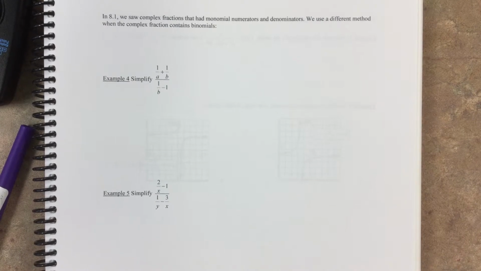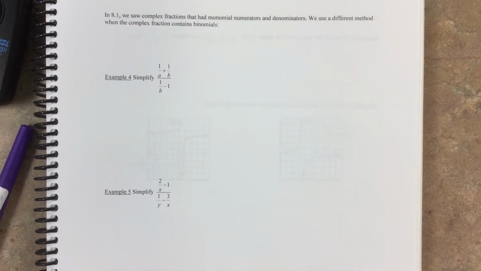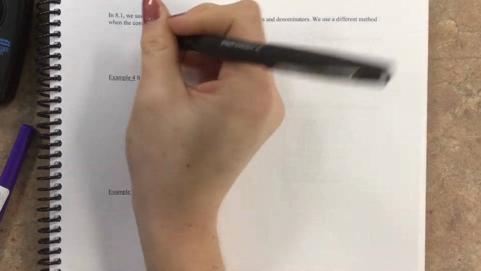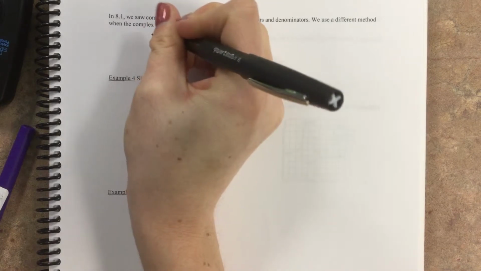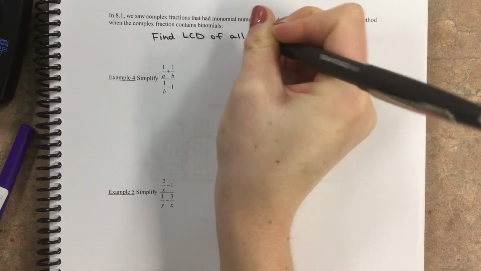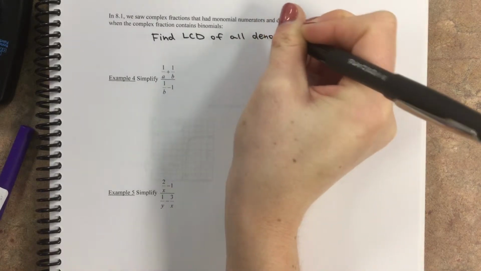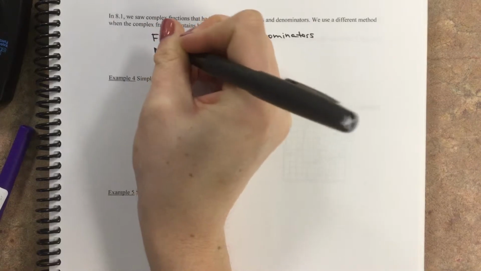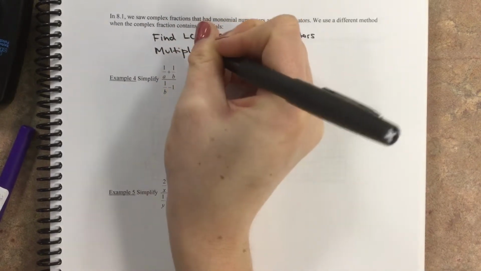So with these ones, what we do is figure out the LCD of all of the denominators. Okay, so you're going to find the LCD of all of the denominators and then multiply by the LCD.